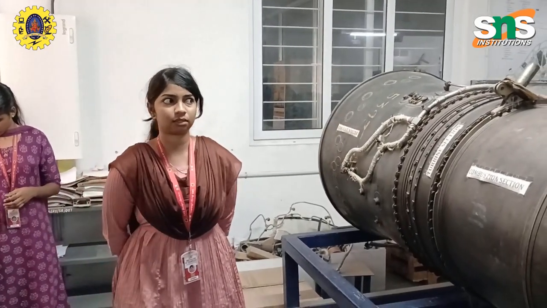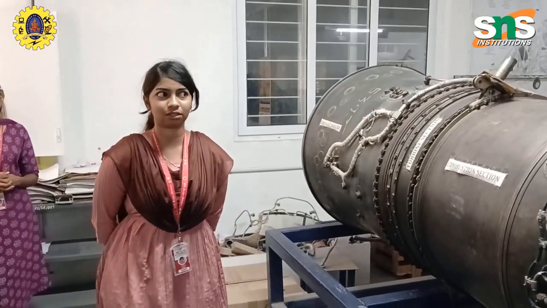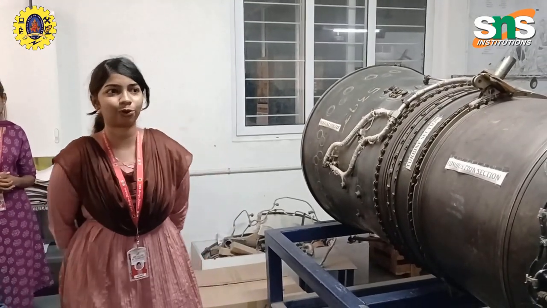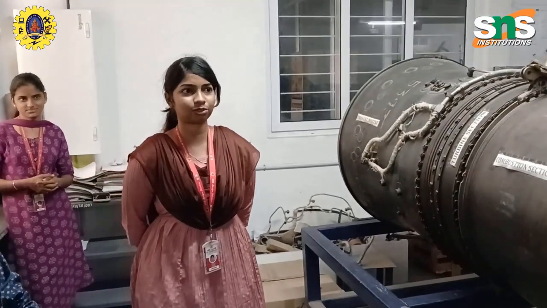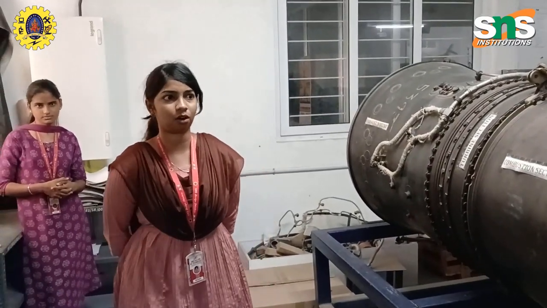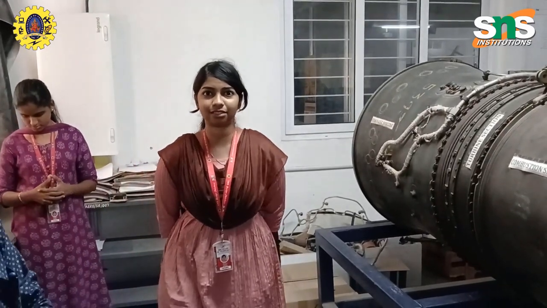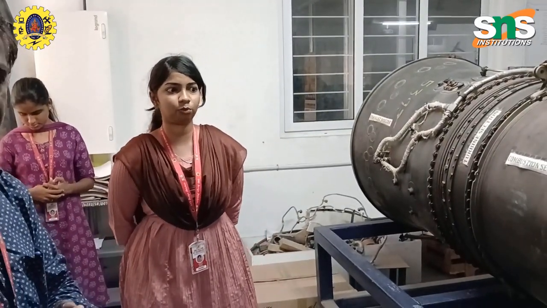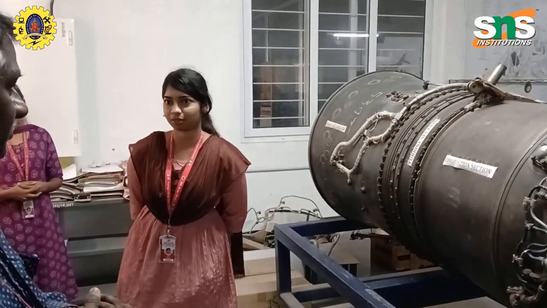Now, as for the rocket engine, it carries its own oxygen as its oxidizer, while the jet engine relies on atmospheric air for its oxygen. Comparing these engines, we can say that the jet engine has high speed and is more efficient as an aircraft propulsion system.